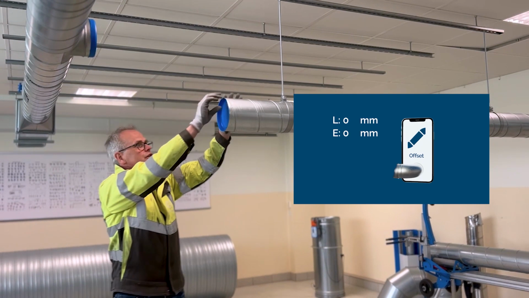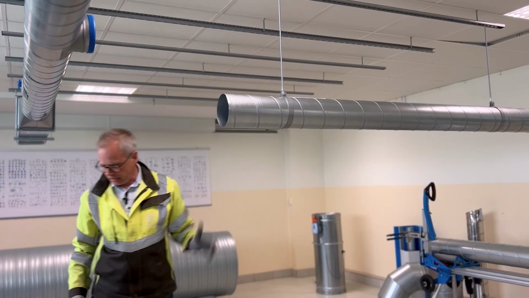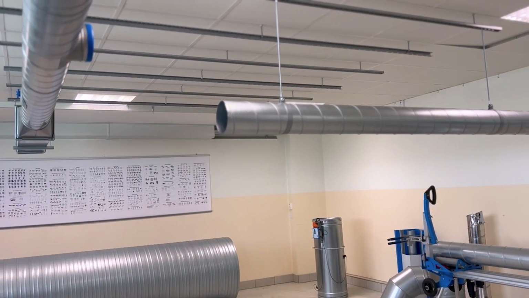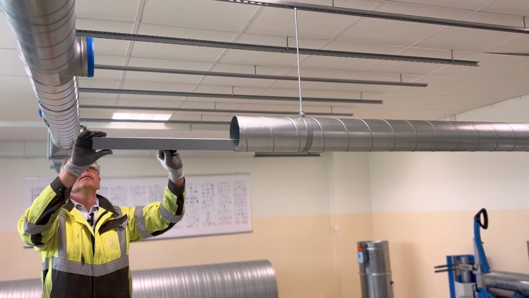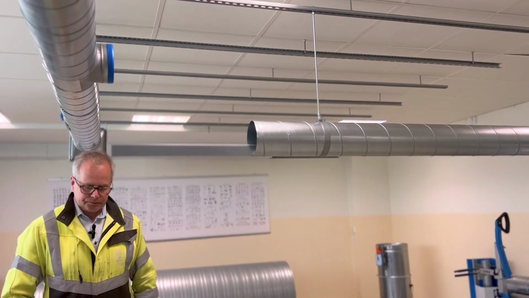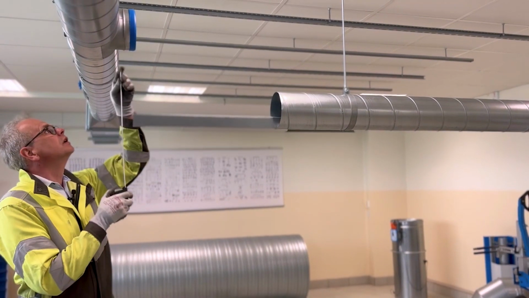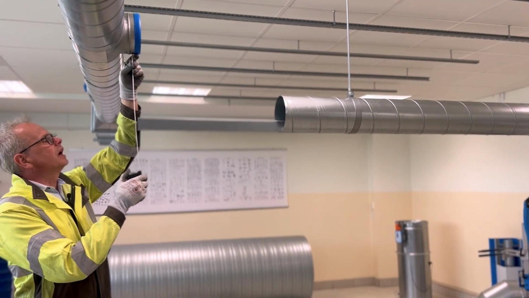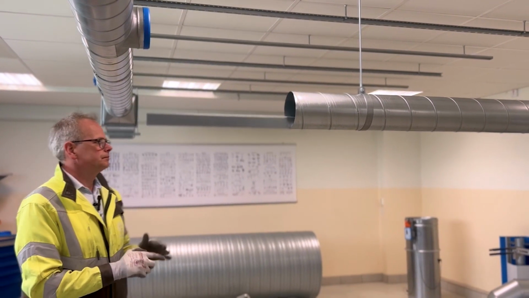And in order to measure the difference in elevation, I can use any kind of straight thing that you have and measure the difference in elevation. Now it's 305 millimeters.